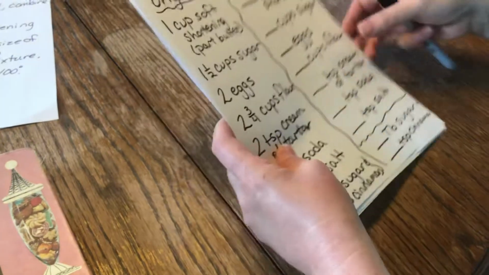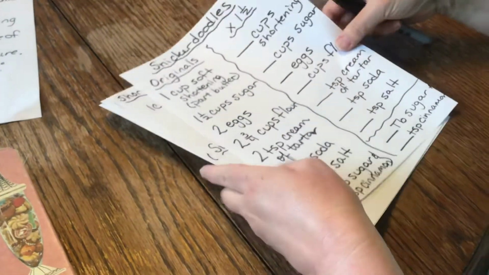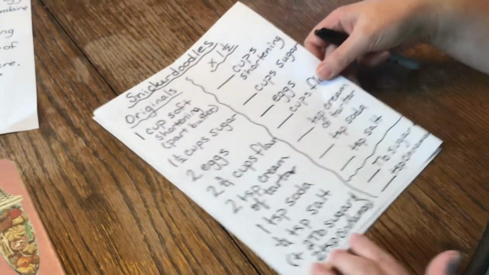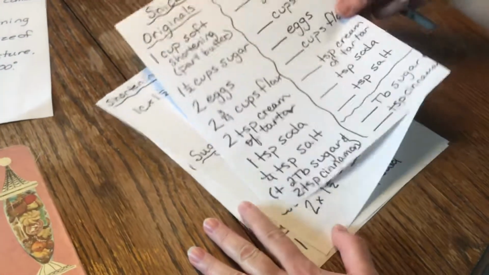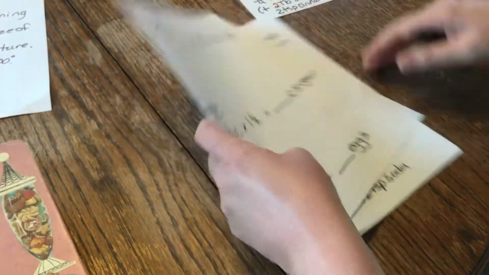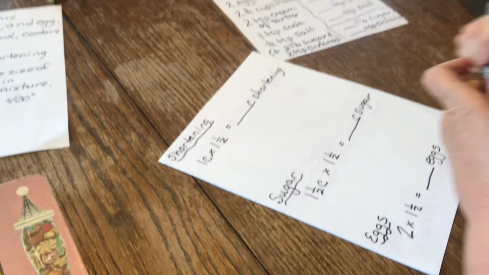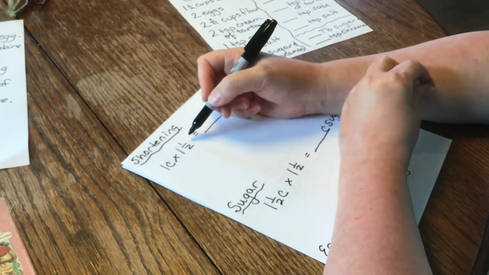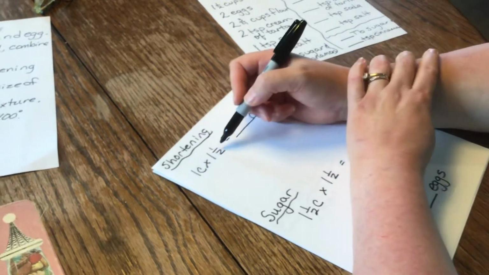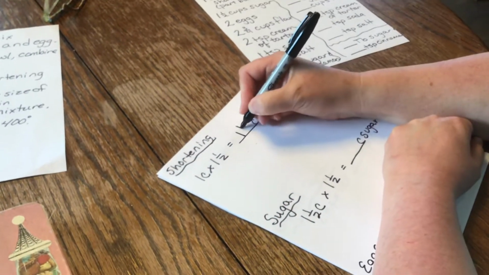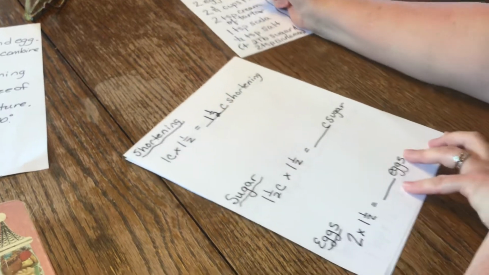But of course we want to make more cookies than that, so we are going to take each one of these ingredients and multiply it by 1.5 to get 1.5 times the recipe. The shortening is pretty easy. We take our 1 cup of shortening times 1.5. Well, anything times 1 is just what you started with, so that's 1.5 cups of shortening.